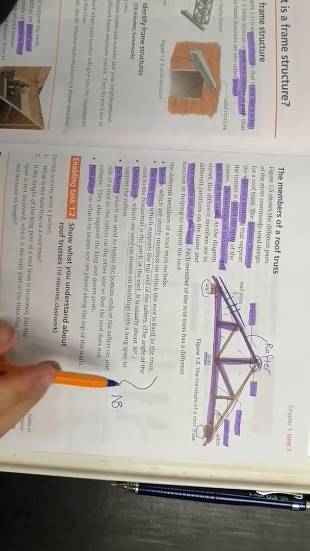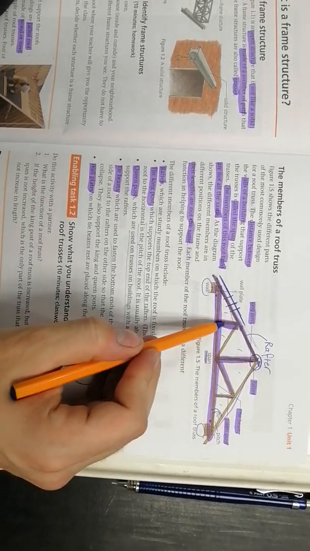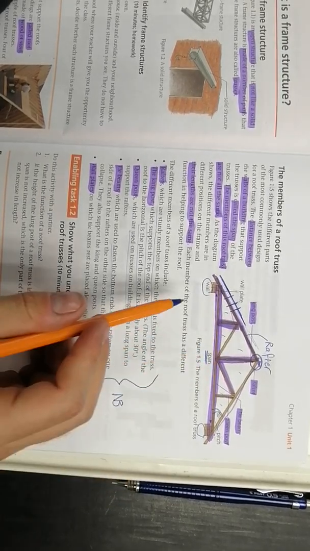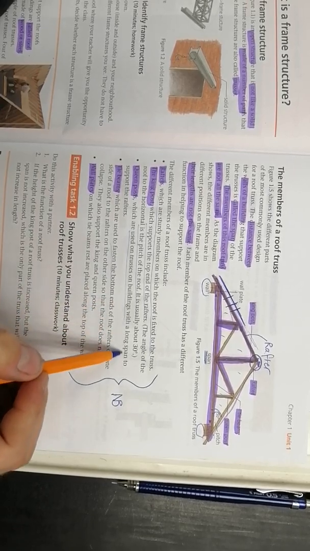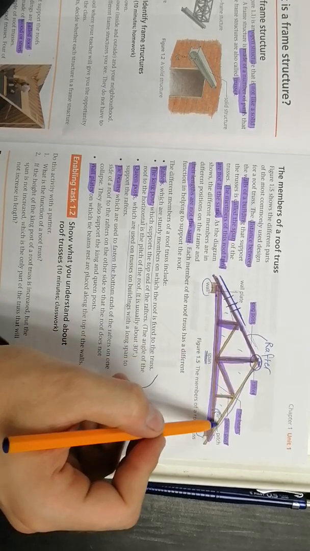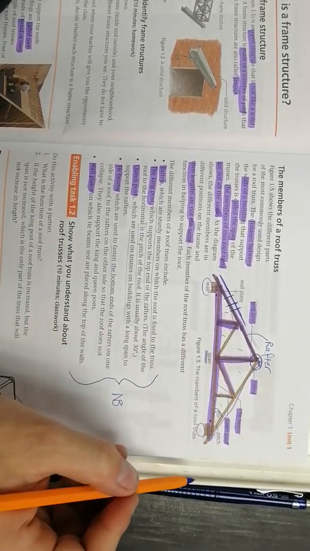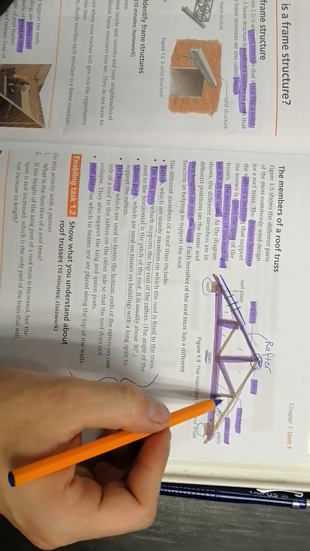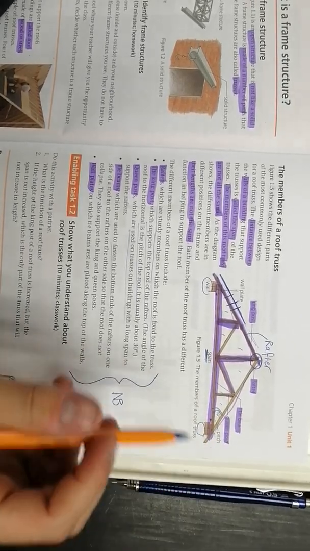So now, the queen posts. The queen posts are basically the same as the king post, but they're just a little smaller, and they're on the right and on the left of the king post. The queen posts are used on trusses on buildings with a long span to support the rafters. So, if your rafter is short enough, then you won't have queen posts. But if your rafter is too long, then they will have queen posts in the middle between the king post and your wall, just so that your rafters are more supported, and that is their function.